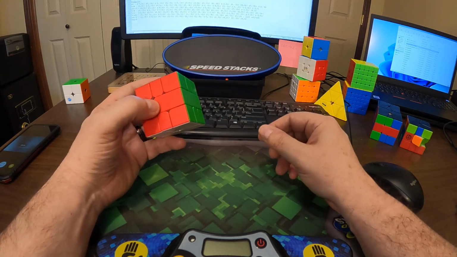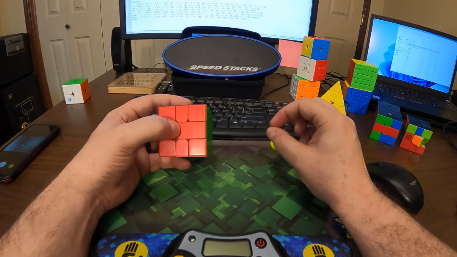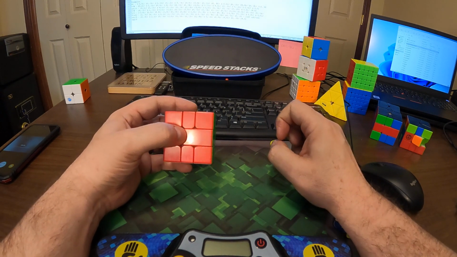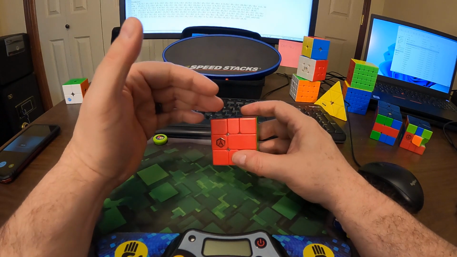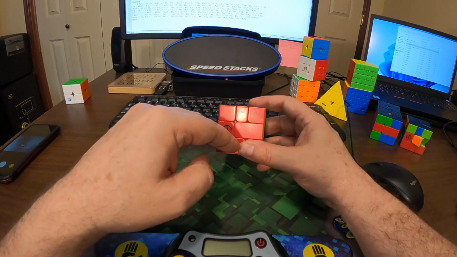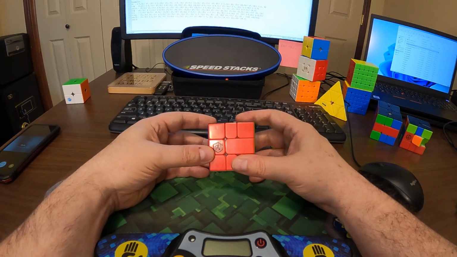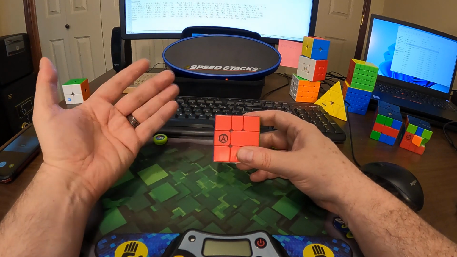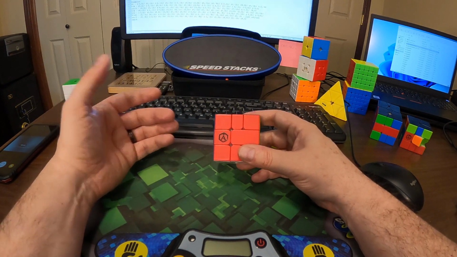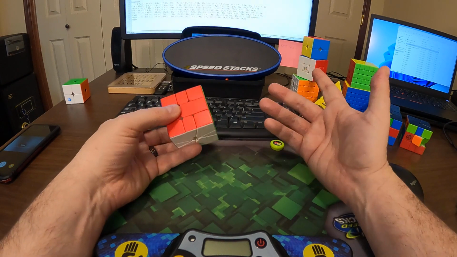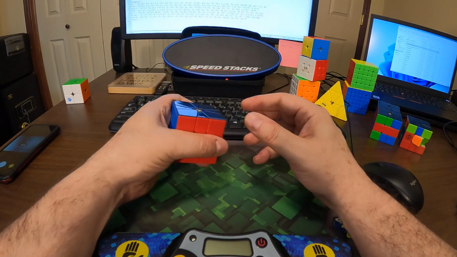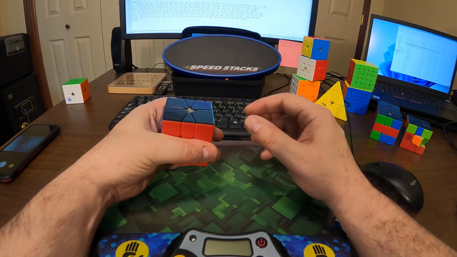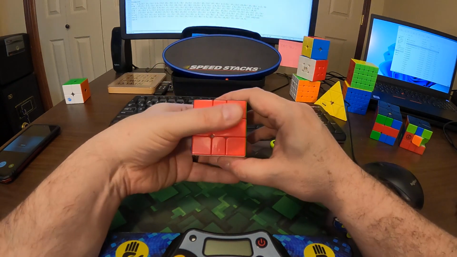Okay, so the way to determine parity in EP is you determine your adge algorithm counts on both the top and the bottom and subtract. And if the difference is even, you don't have parity. If the difference is odd, you do have parity. So I'll just describe this real quick. I'm not going to go into super great detail. So we're just going to look at the top here to determine what I mean.